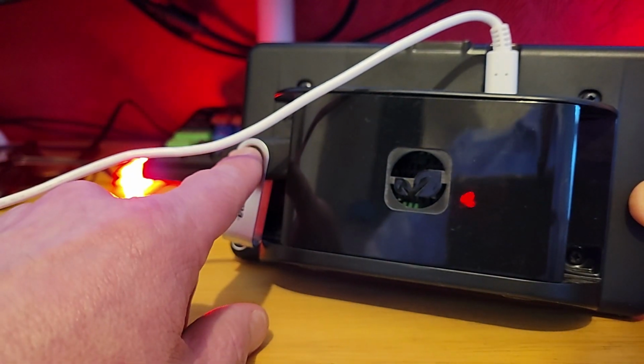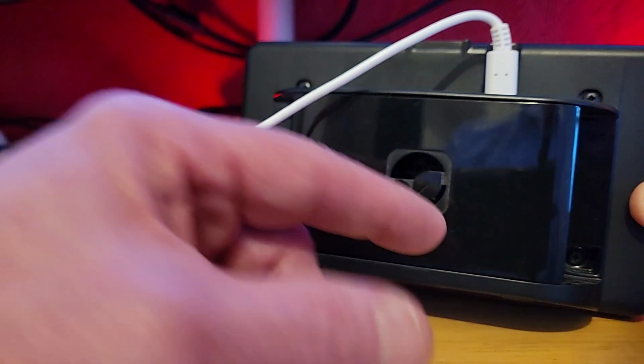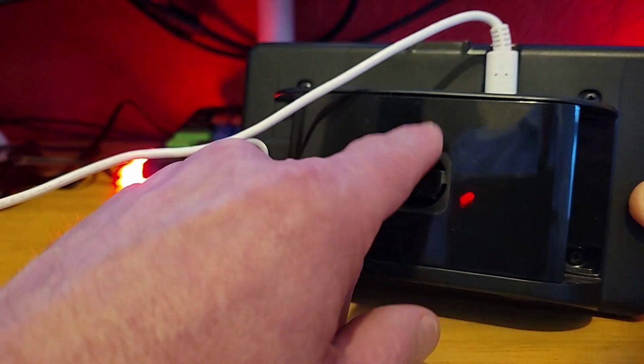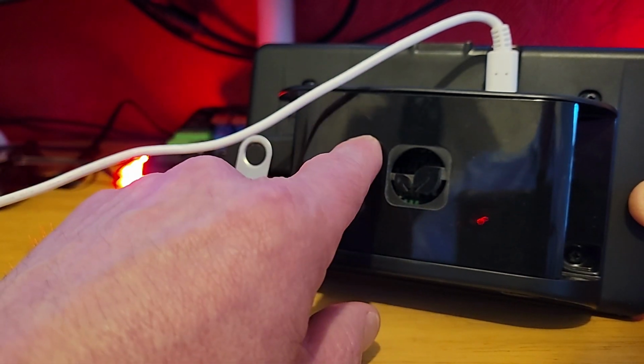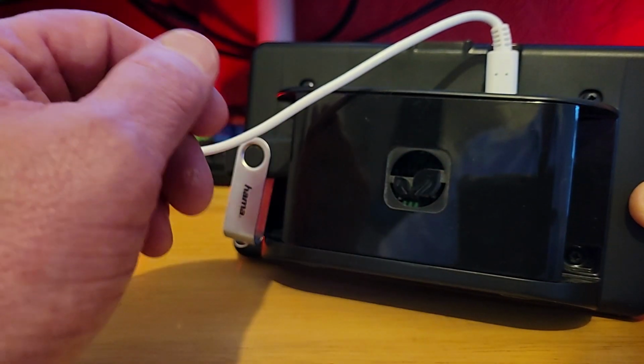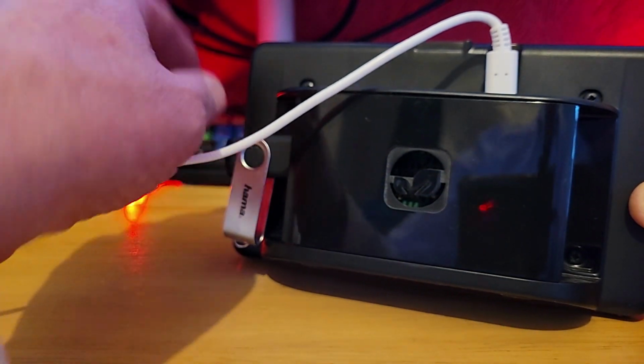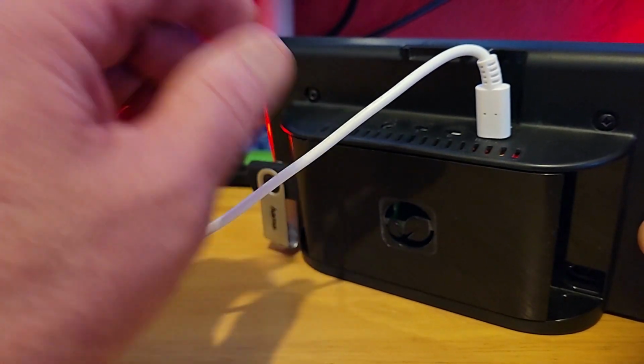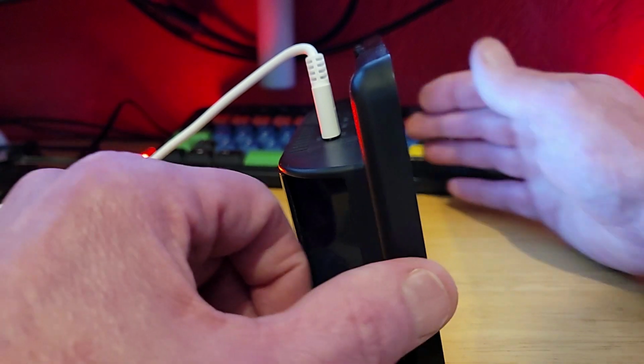You don't actually need that USB stick because you can put all your tracks on the SD card in your Raspberry Pi, if it's big enough, that is. So you can eliminate that as well. Power-wise, really the only one that you need to connect.